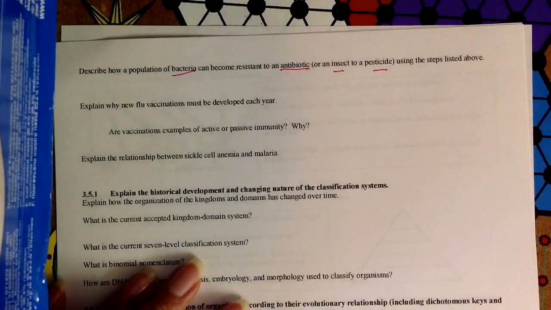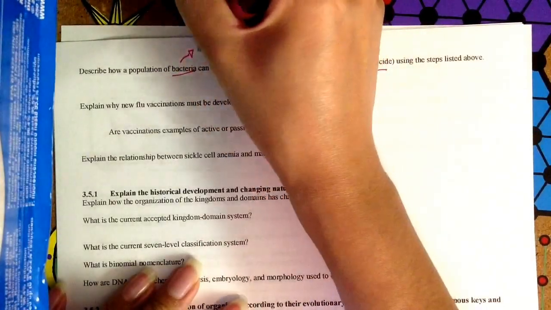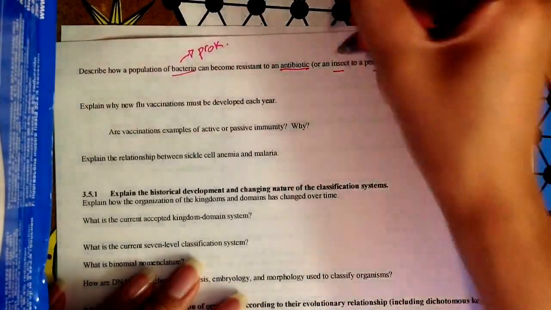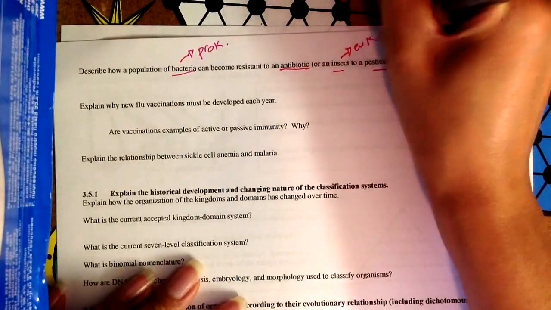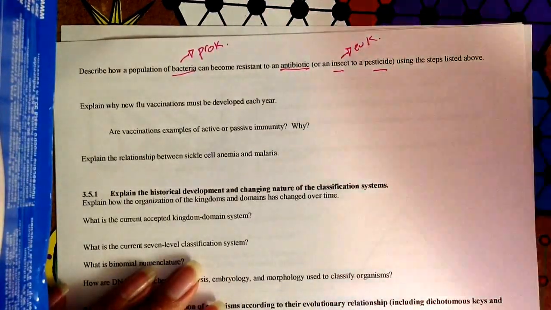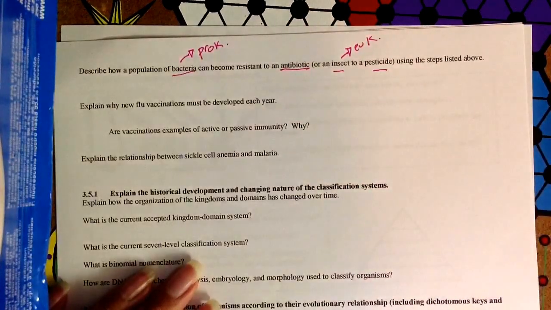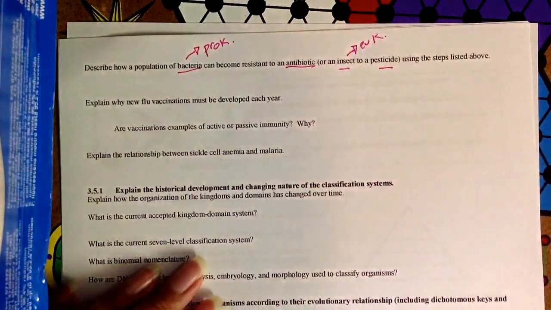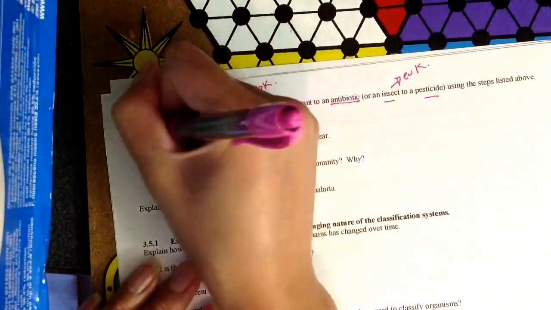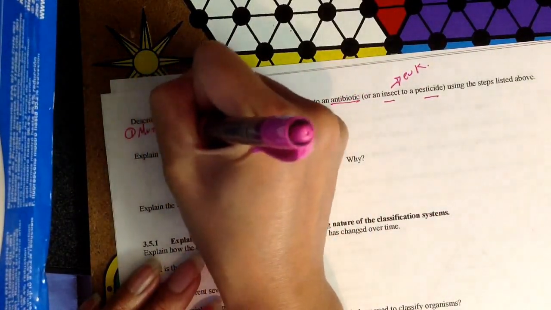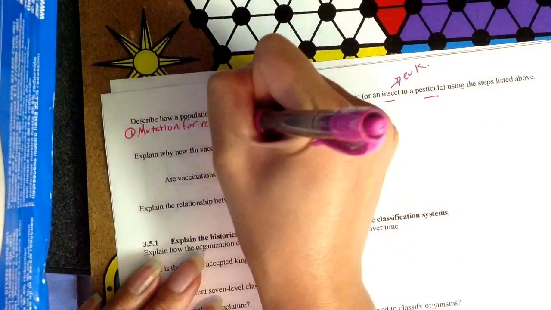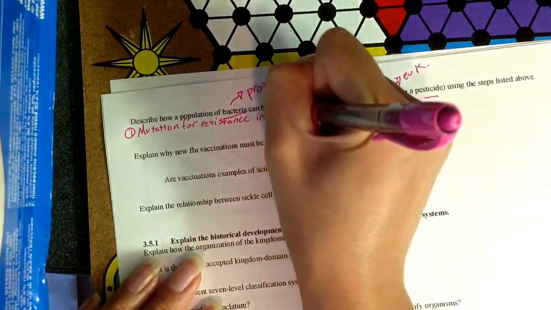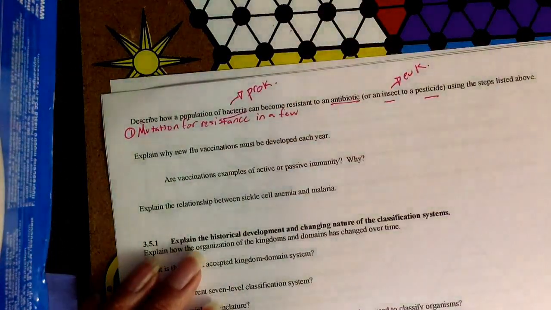Just remind ourselves really quick that bacteria are what type of cell? Hopefully you remember that they're prokaryotic cells. And insects are going to be eukaryotic cells. And I want us to look and think about the steps that are listed above. How does this population become more resistant? Well, first thing has to happen. There has to be some differences among the population. And so first there's a mutation for resistance in a few organisms, in a few bacteria.